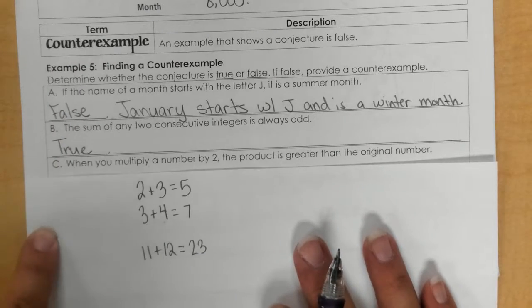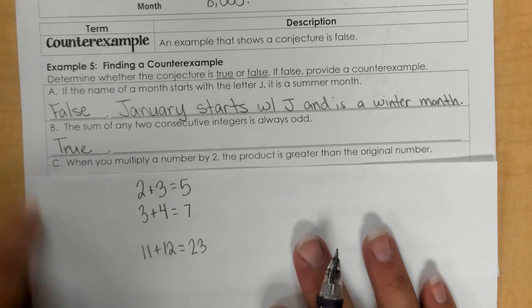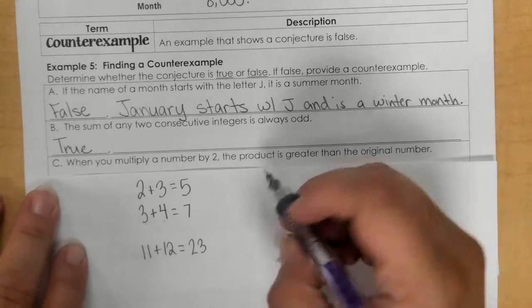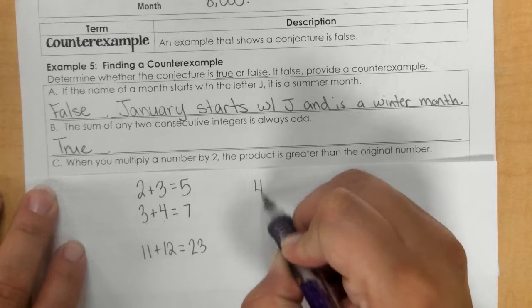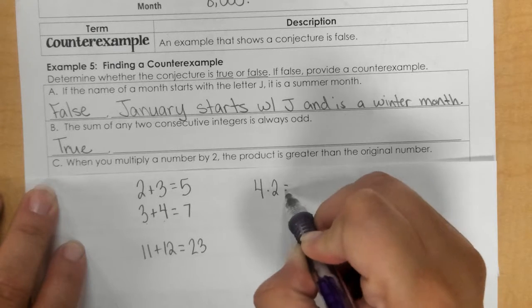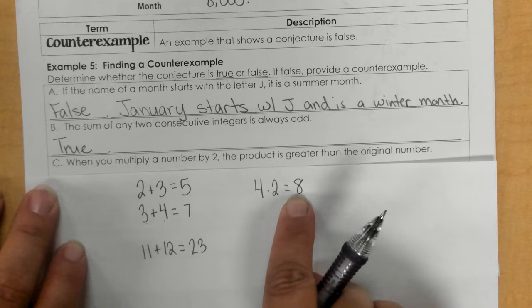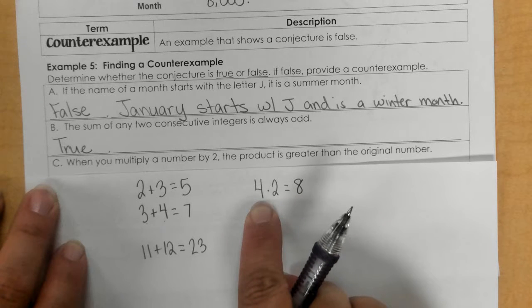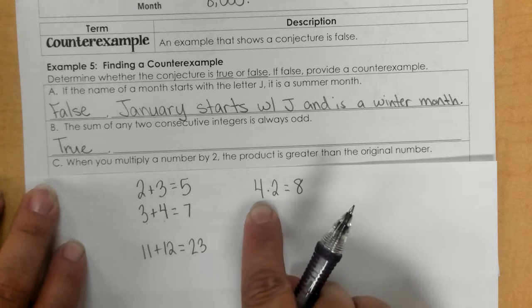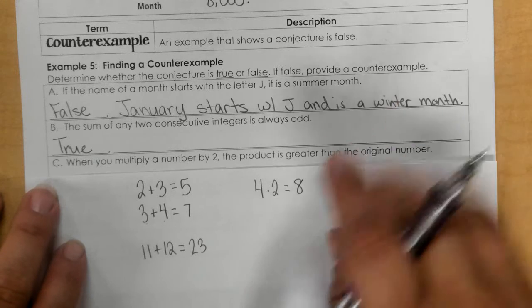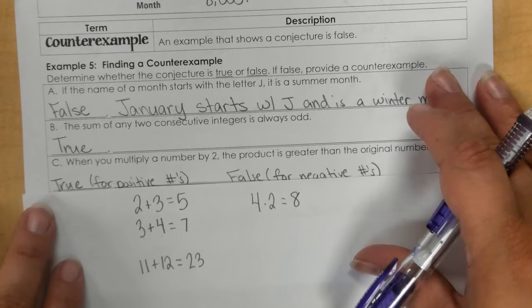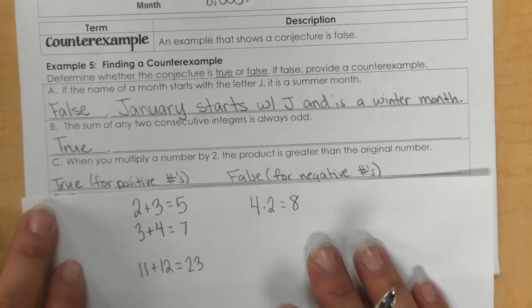Letter C, when you multiply a number by 2, the product is greater than the original number. If we have the number 4 and we multiply it by 2, it's 8. They're saying that this number is greater than the first number, 4, which is true. But this one is a little bit tricky.